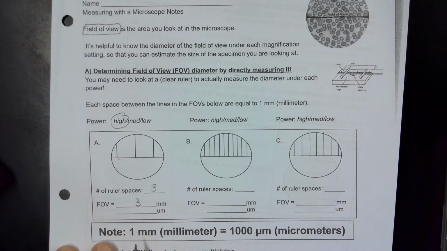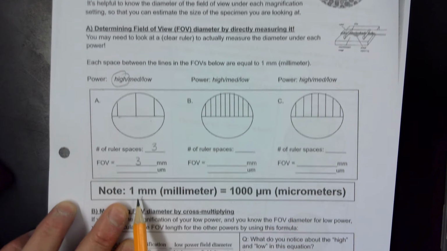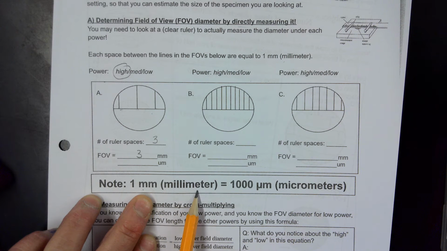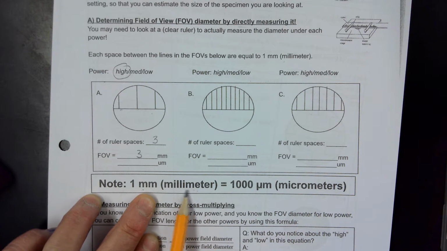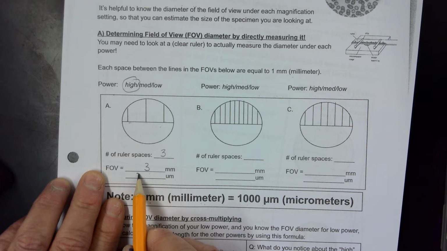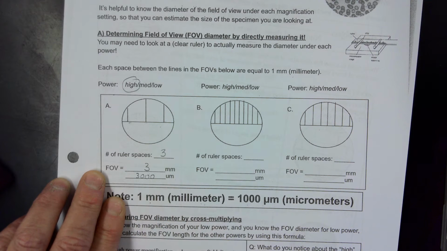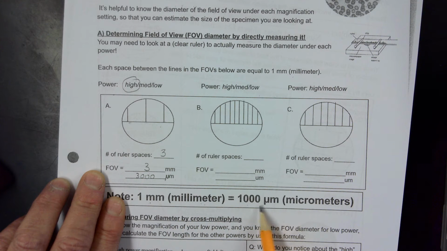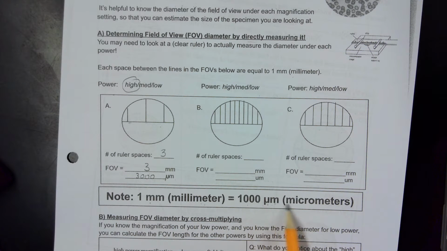Now, even 1 millimeter is a very big measurement when you look at it under a microscope, even though in reality 1 millimeter is very small for us as humans. So it's going to be helpful to know that 1 millimeter is 1,000 micrometers. If you've measured your field of view to be 3 millimeters, that is the same thing as saying 3,000 micrometers. The funny little u in front of that is the symbol for micrometers.